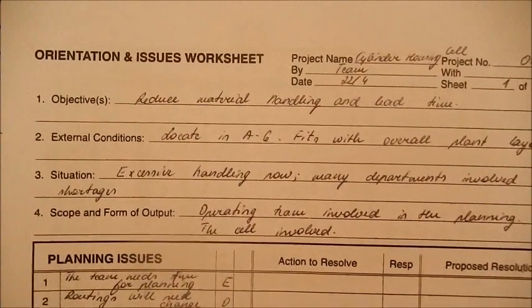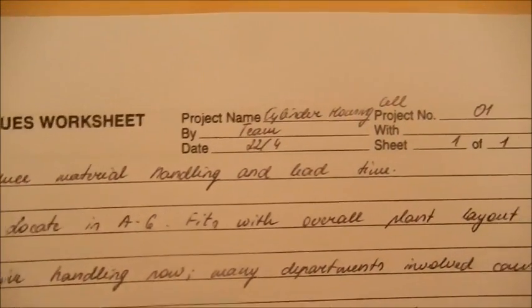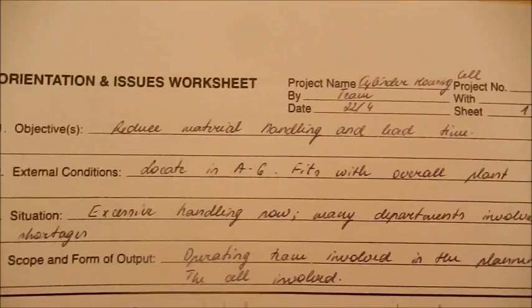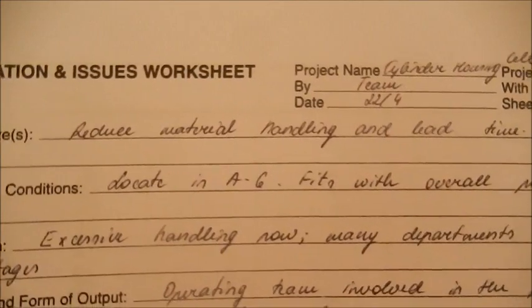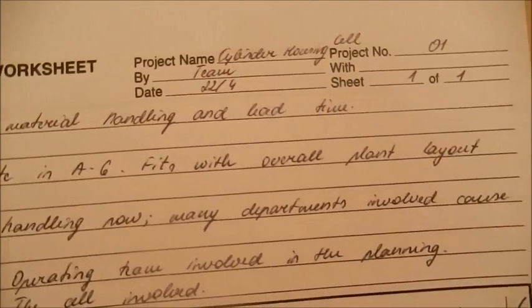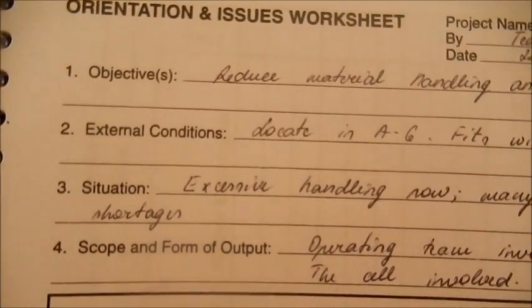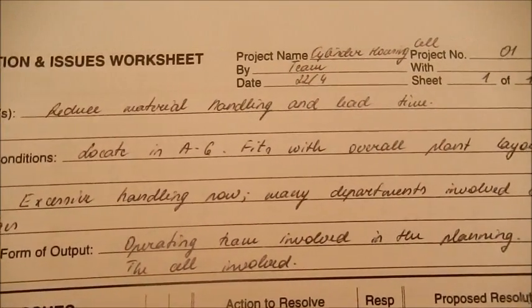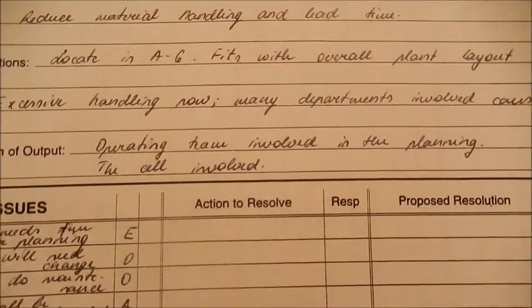This is the orientation issues worksheet. In this example, we are producing cylinder housings. First of all, you have to identify your objectives and what you want to achieve. Then you have to describe your external conditions, where your cell will be located. Then you have to describe your situation and what problems you are facing. After all, you have to define the scope of the project, how big, how detailed, and when it is needed.